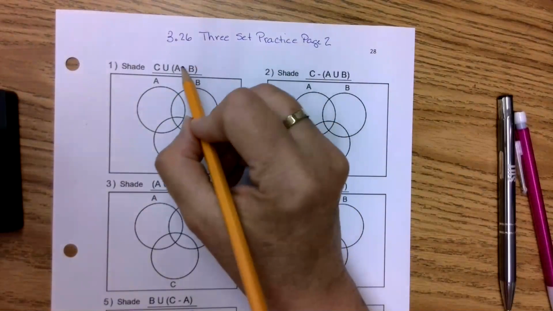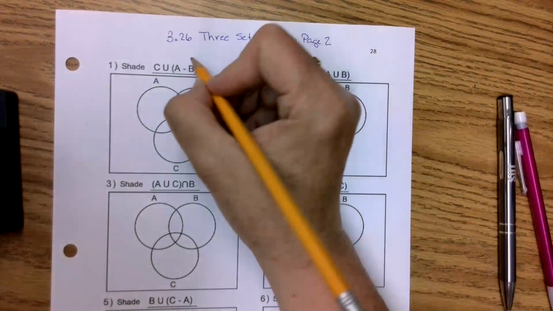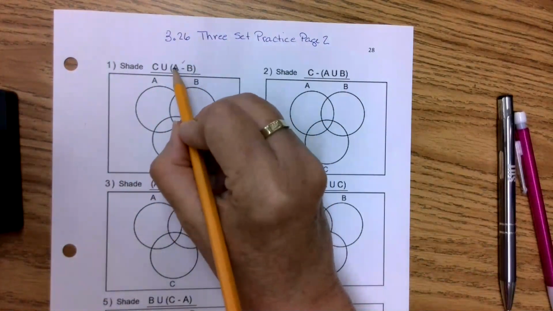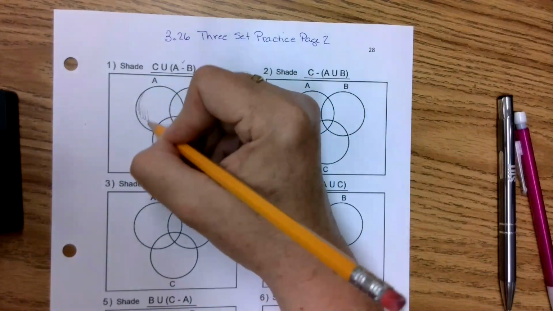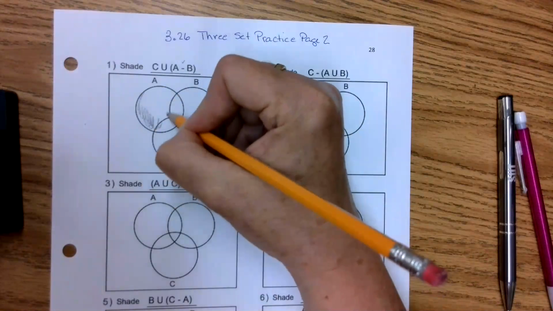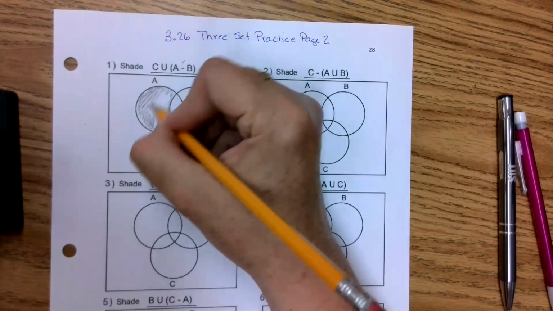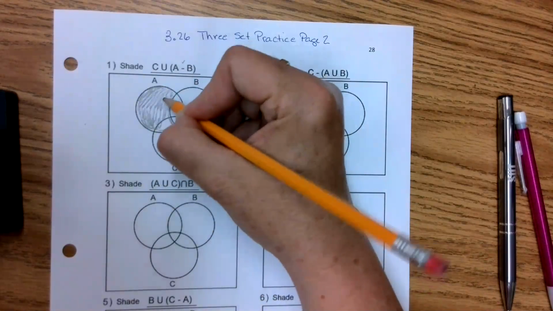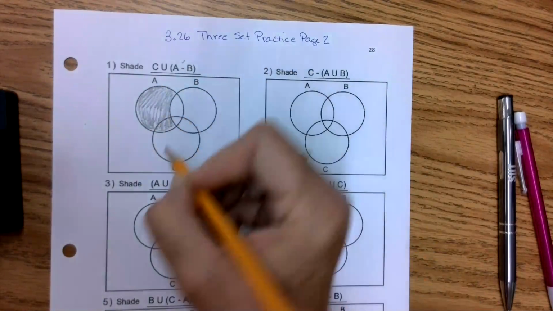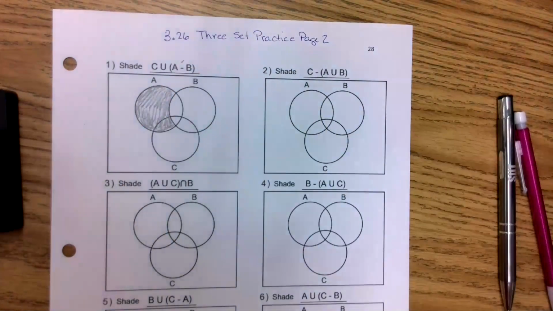All right, so my current theory is that I'm going to do whatever is in the brackets first, and so far that's been doing good for me. So let's do this part first. So this says A subtract B, or A but not B. So I'm going to start there. So there's A, but I'm not going to include that overlap with B. And notice how I'm just ignoring C at this point. It doesn't have anything to do with this first part.